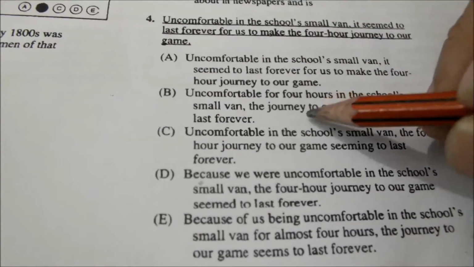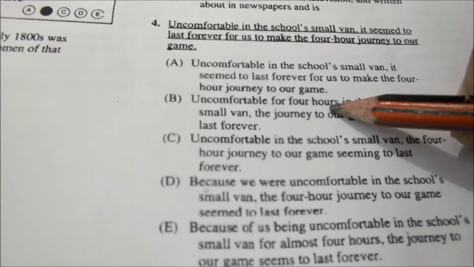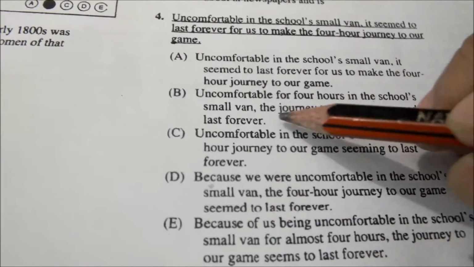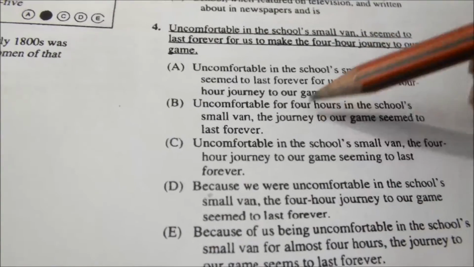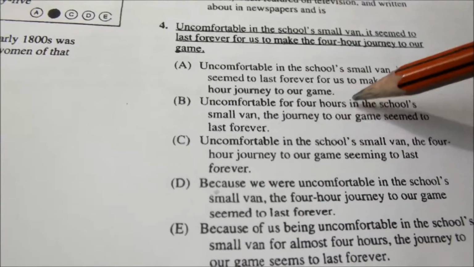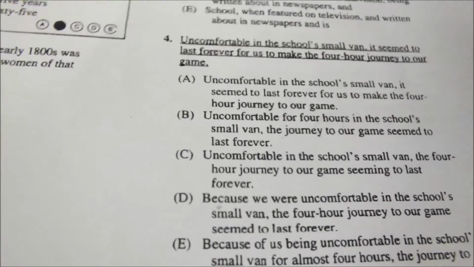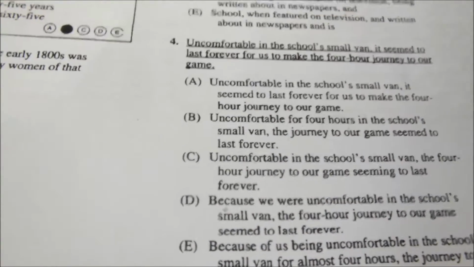So let's read the options. The first one is the given one. The second one, "Uncomfortable for 4 hours in the school small van, the journey to our game." See, this one does not work either, because the terms here are clumsily arranged, and that's why it doesn't give us a straightforward meaning.